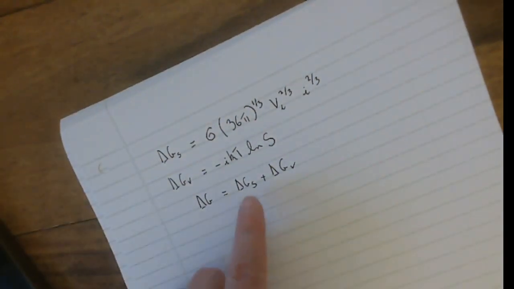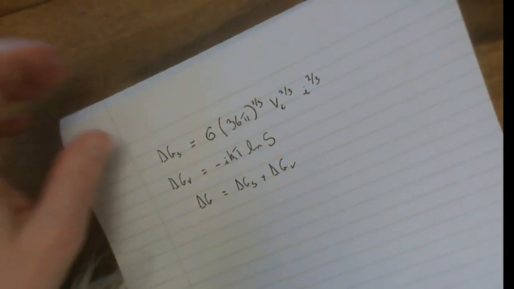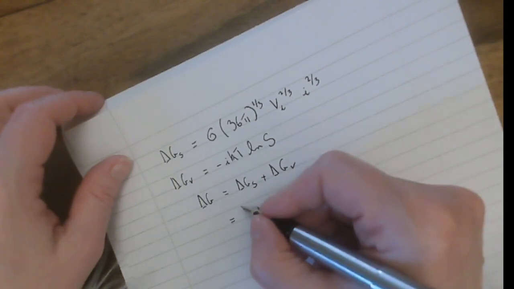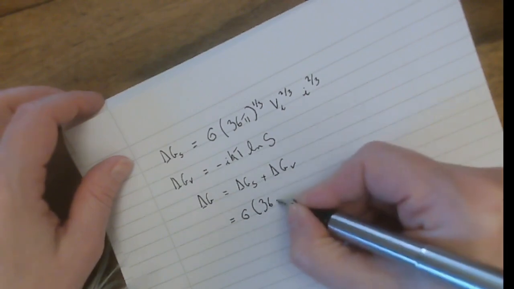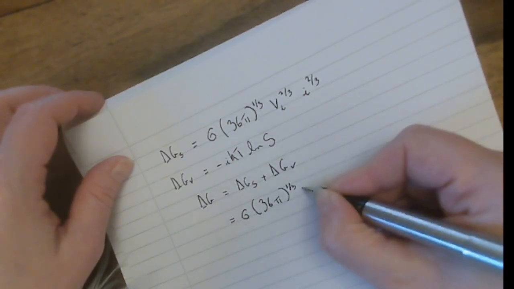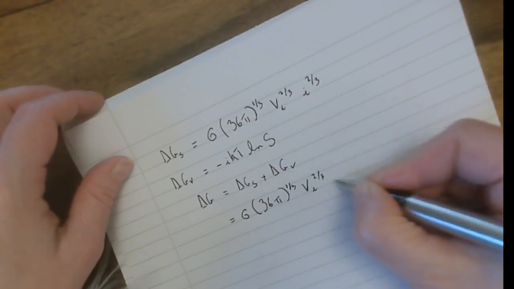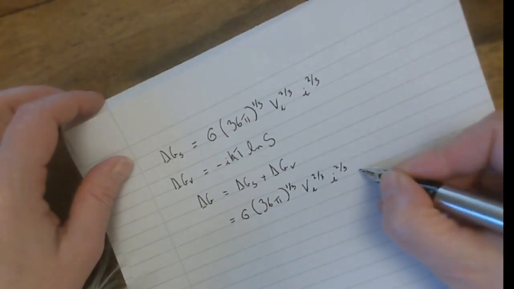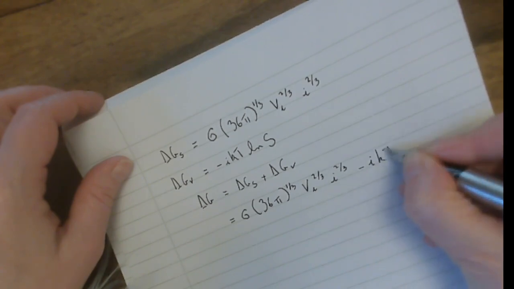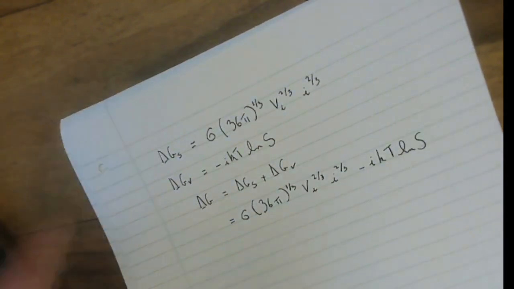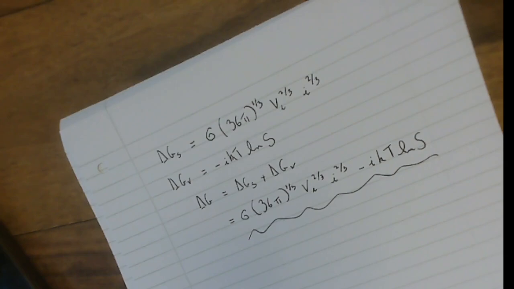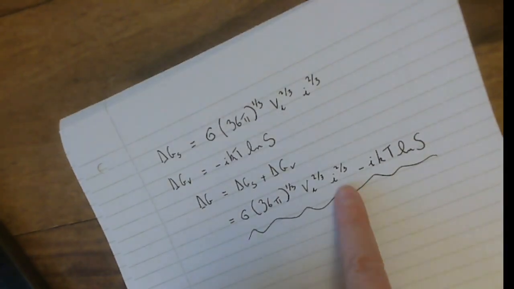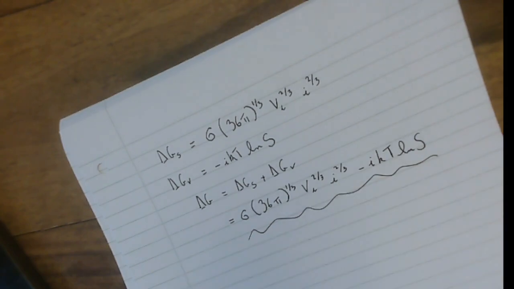We add together the unfavourable surface term and the favourable volume term, and we get for our barrier sigma 36 pi to the 3rd VL to the 2/3 I to the 2/3 minus I kT log of the supersaturation. So that is our free energy barrier to nucleation as a function of the size of the cluster.